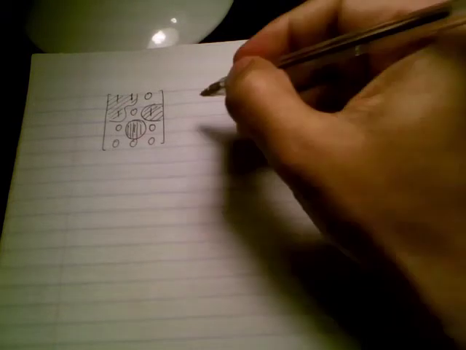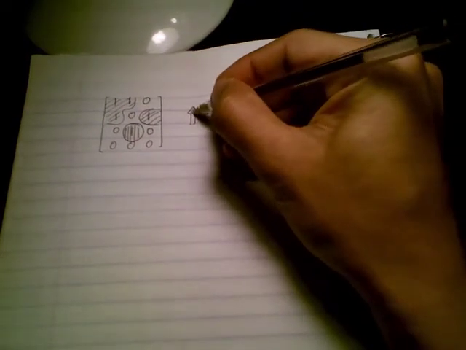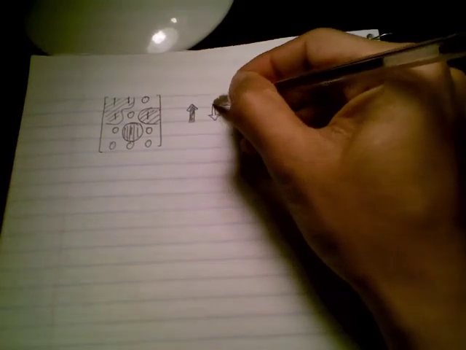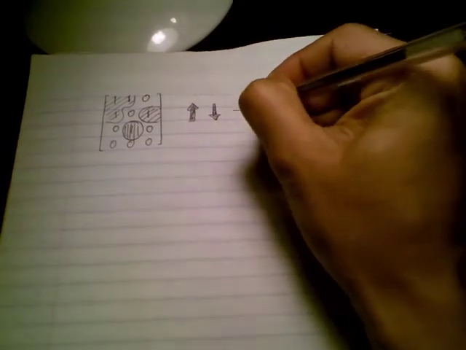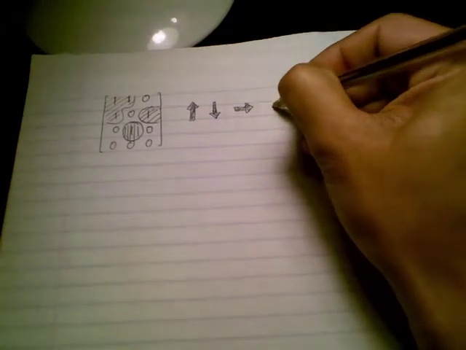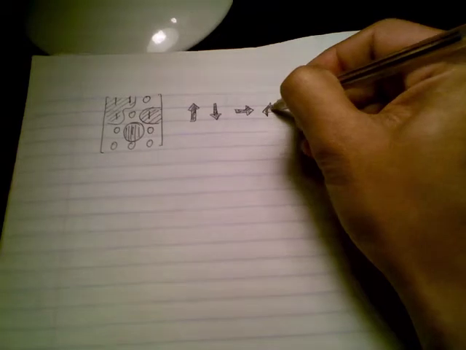So we also define our moves that are allowed. We can move upward, we can move downward, we can move to the right and to the left. So with that, let's see how we can go about this.